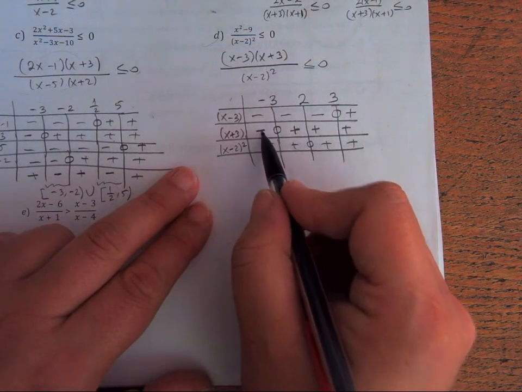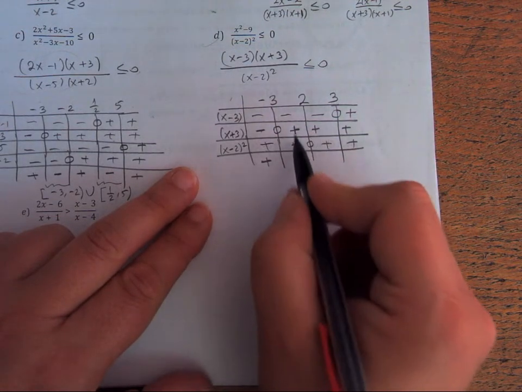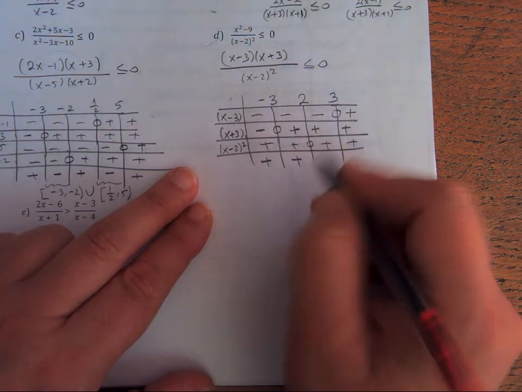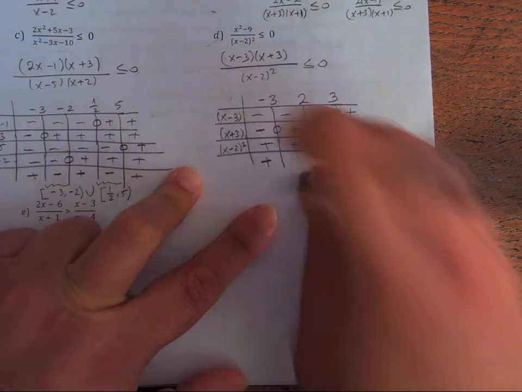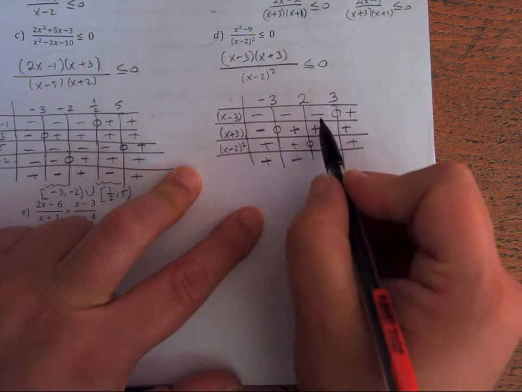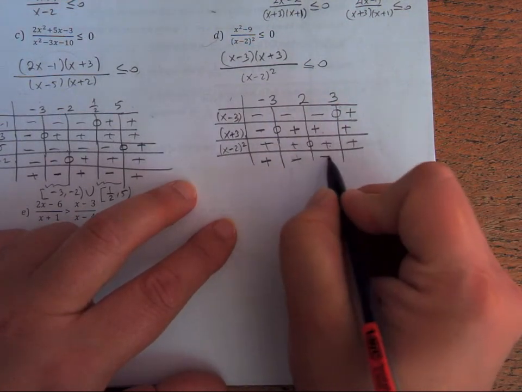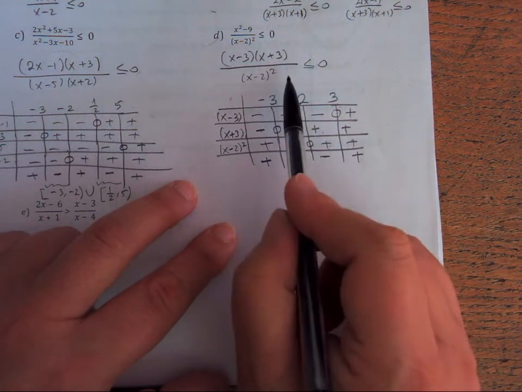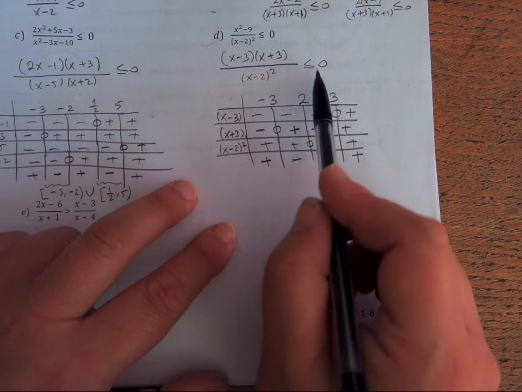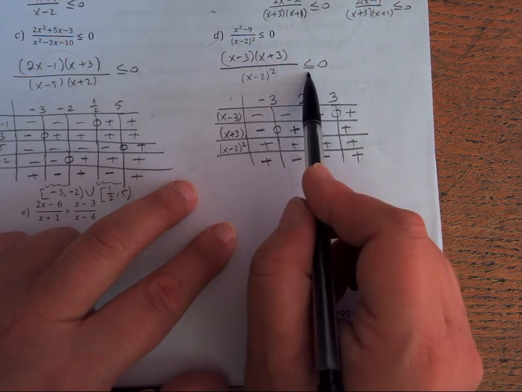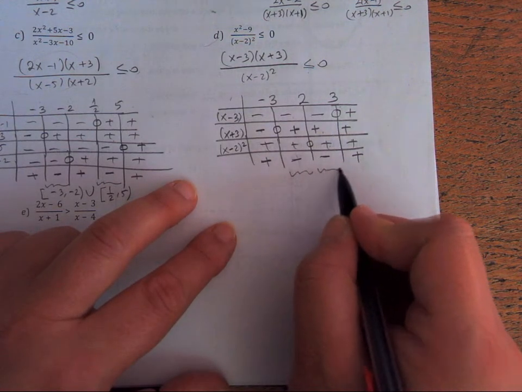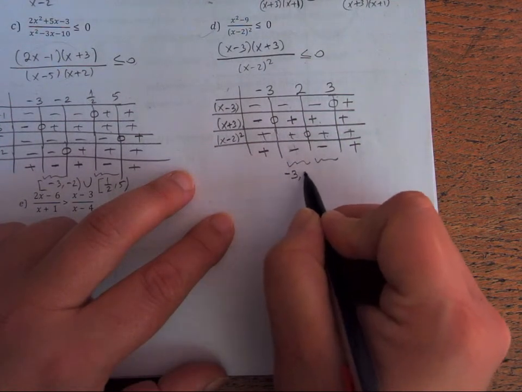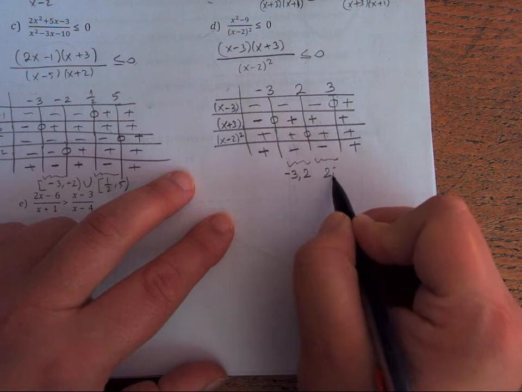Negative times positive is negative, and here negative times positive gives you negative, positive gives you positive. So what do we need? We need less than or equal to 0, so we want negative or 0. So these are the intervals: from negative 3 to 2, 2 to 3.